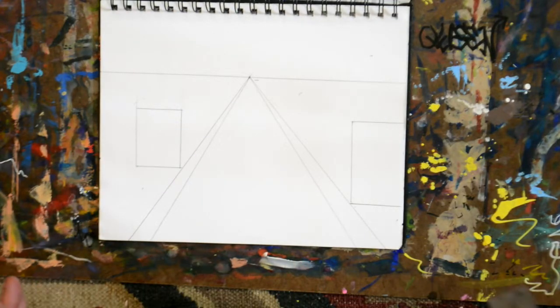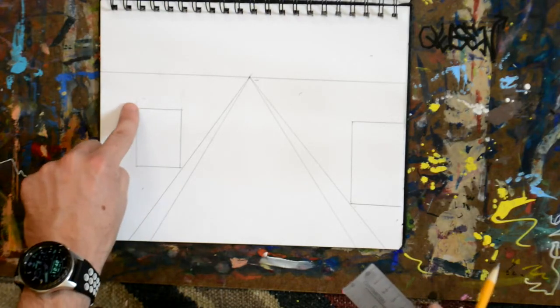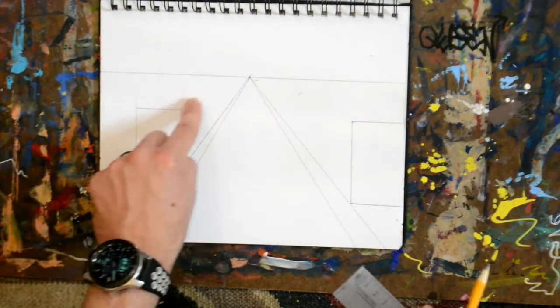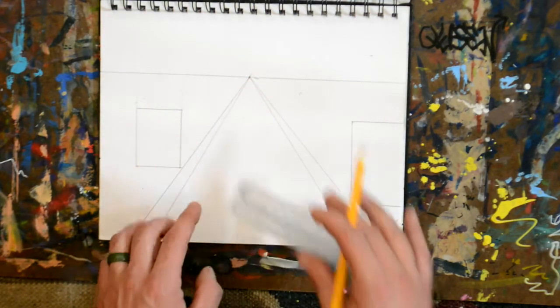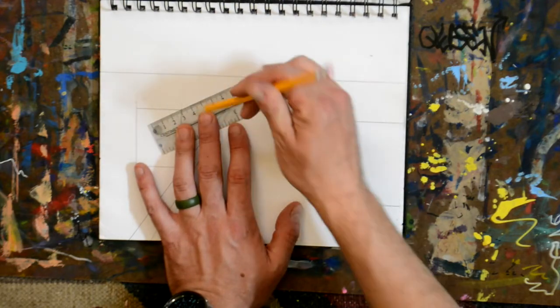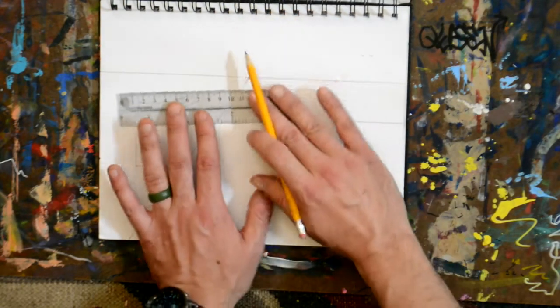So to do that, it's almost the same. We're going to make a line from each of these two corners going up to the vanishing point. And then there's already a line from that corner because it's part of the sidewalk, so I don't need to do that one. So this time we're going to make a line going up to the vanishing point.